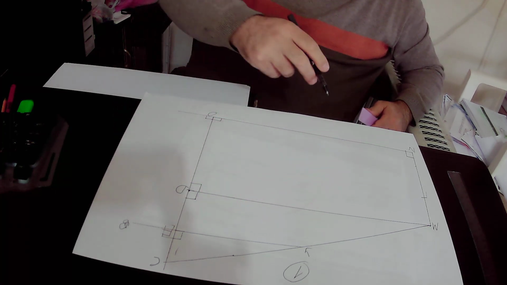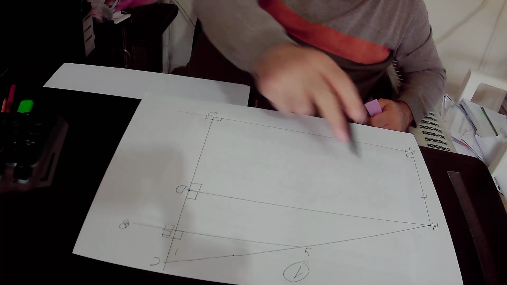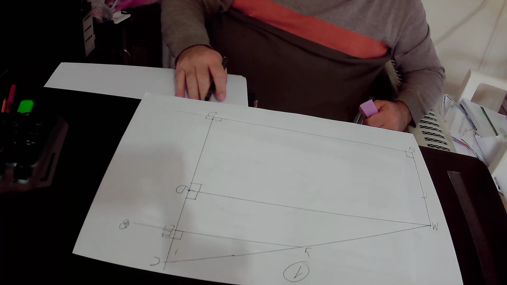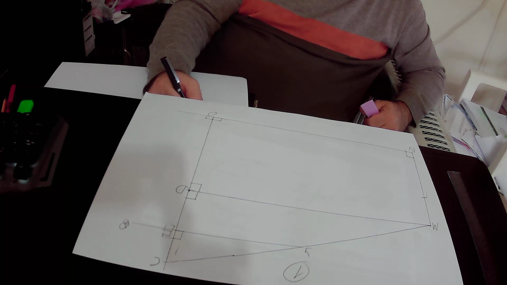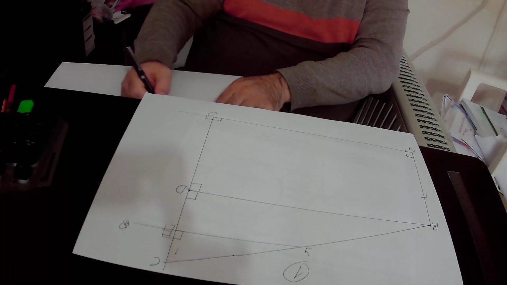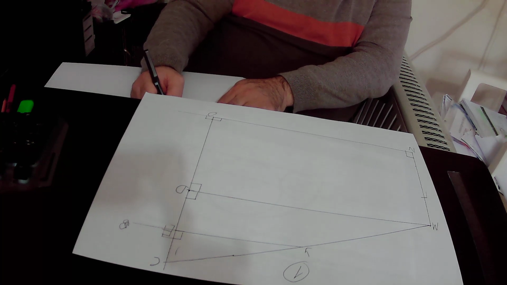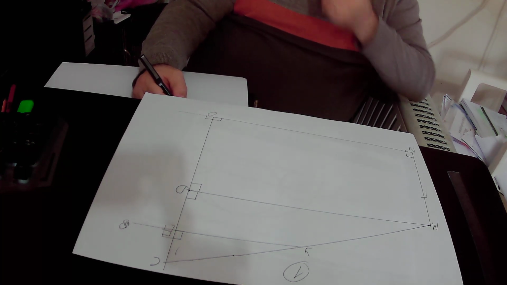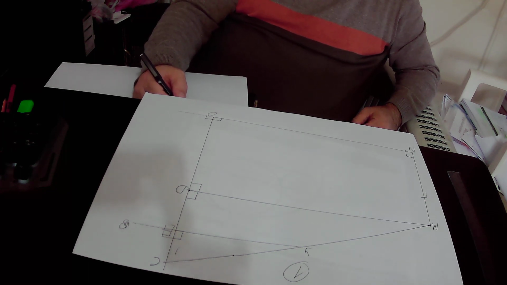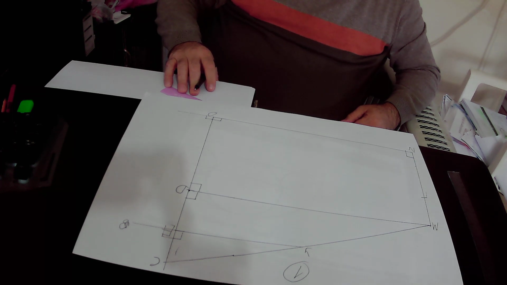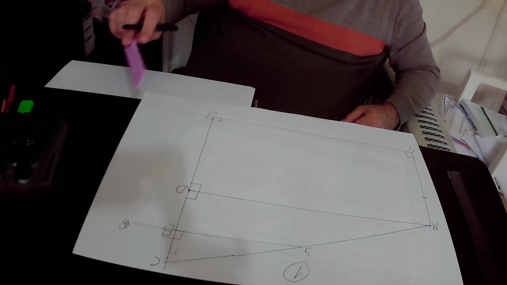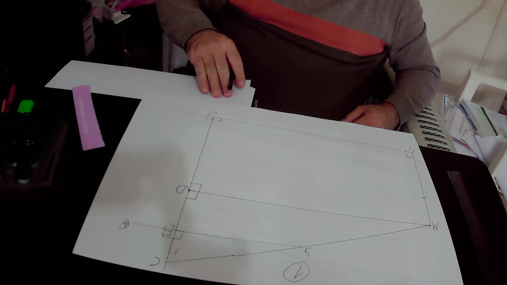So if you focus on quadrilateral MDNO, we have three right angles, and I will present to you rule number 2.